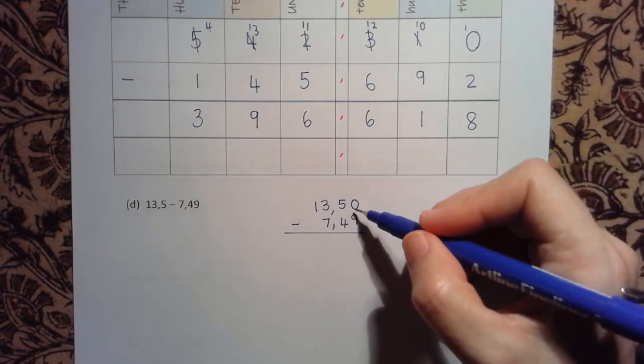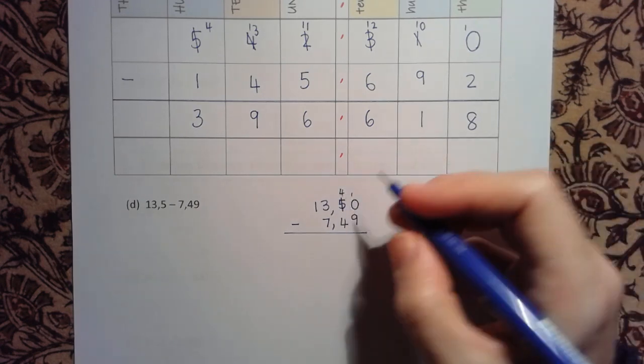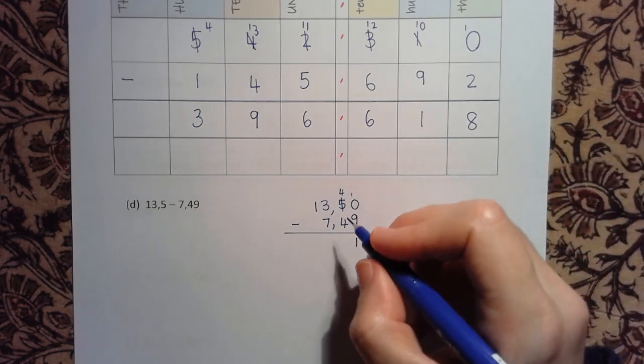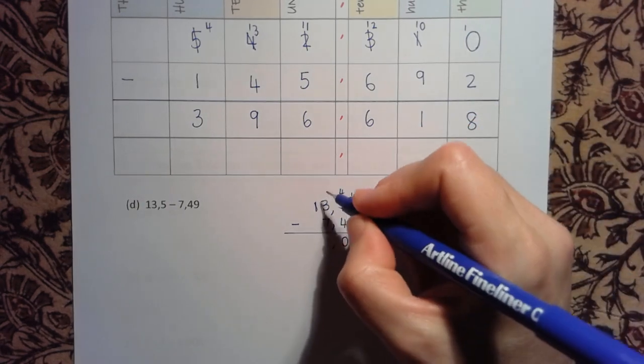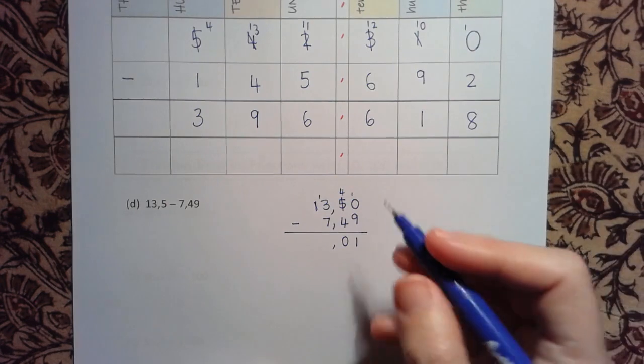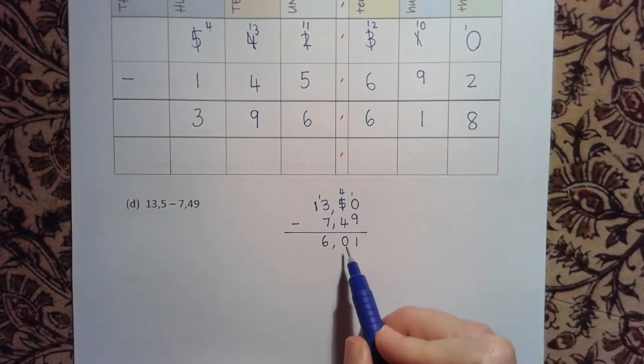Right, so now I ask myself, 0 minus 9, can't do that. Then I go borrow here, and then I will say 10 minus 9 is 1. 4 minus 4 is 0. 3 minus 7, I can't. I need to go borrow this one. 13 minus 7, and that would be 6. So your final answer is 6,01.